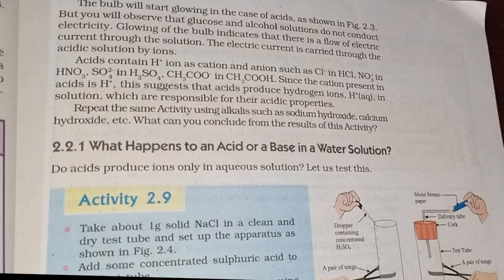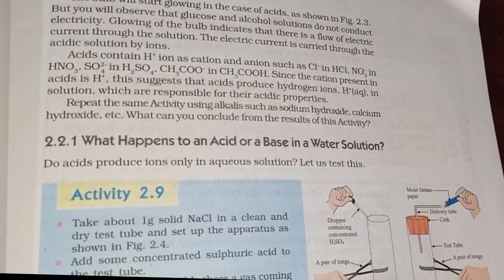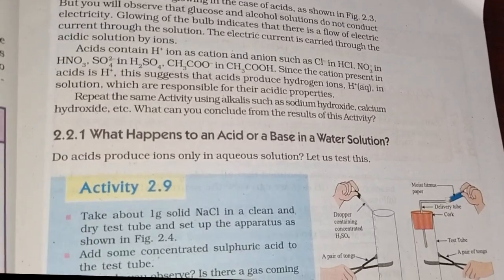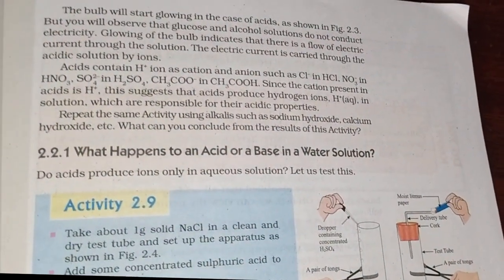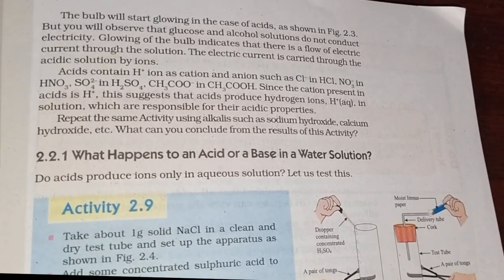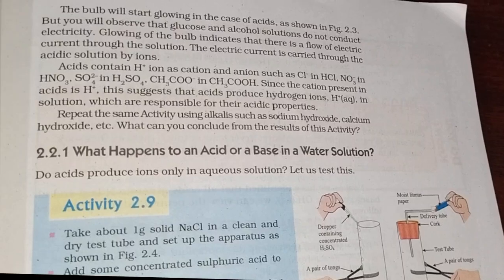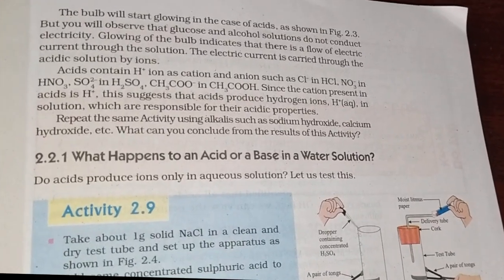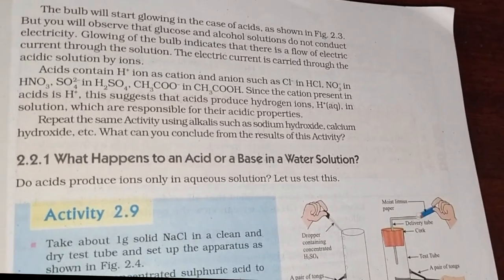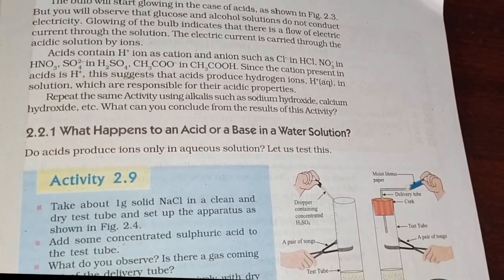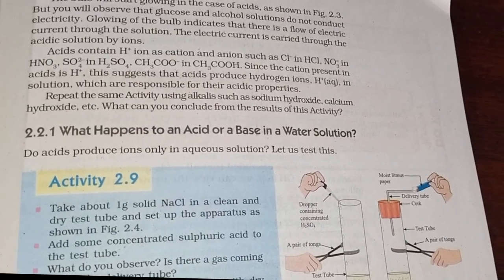Then repeat the same activity with alkalis. What are alkalis? The bases which can dissolve in water are called alkalis, like sodium hydroxide and calcium hydroxide. What can you conclude? All these contain a common anion called OH minus. Acids contain H plus. Bases contain OH minus. Then what happens when an acid or a base is in a water solution?